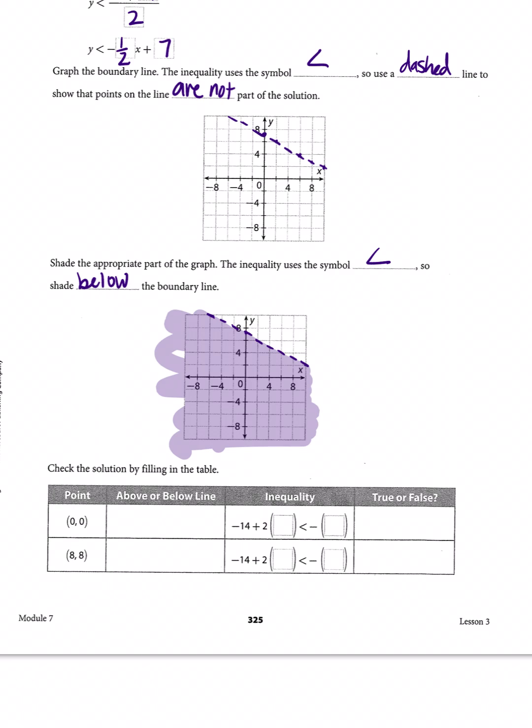Check the solution by filling in the table. Is (0, 0) above or below the line? That's below the line. And then if we plug in (0, 0) into the inequality, remember, go back to the original if you're checking, because if you make any mistakes in the calculations, this will help you make sure that you did everything correctly.